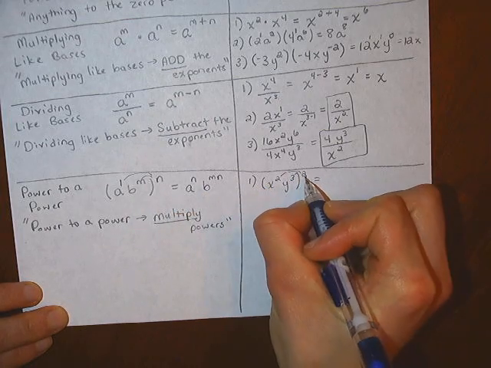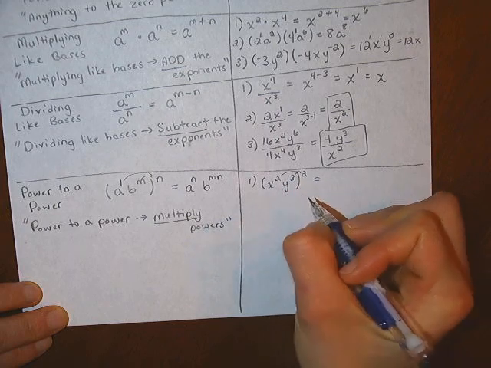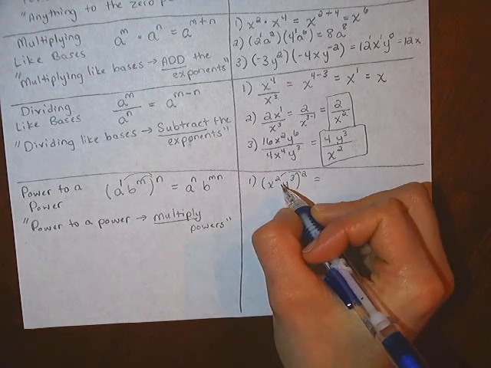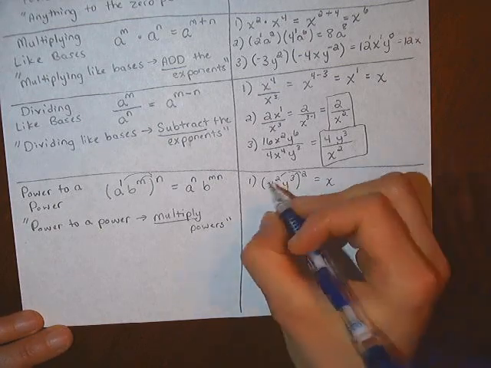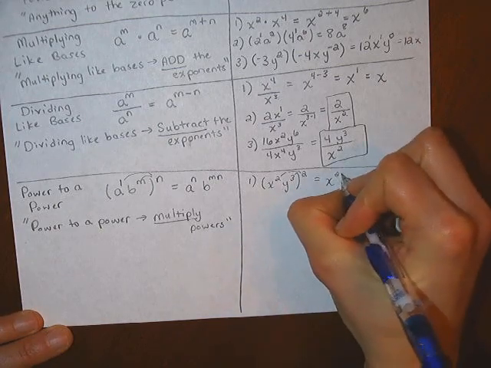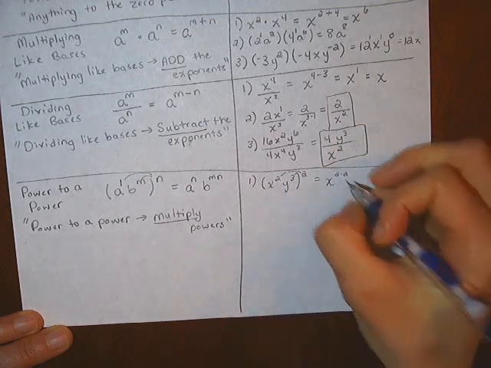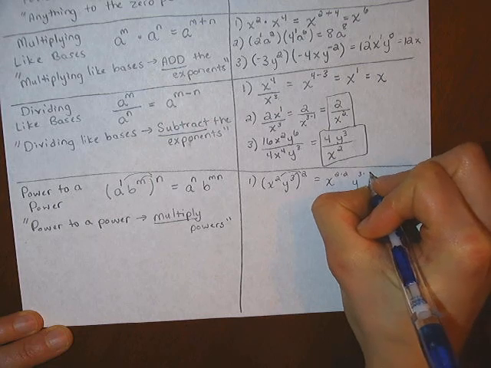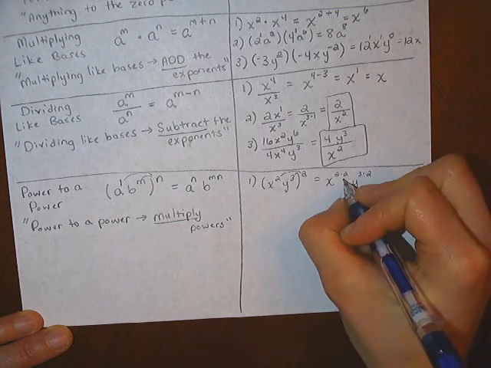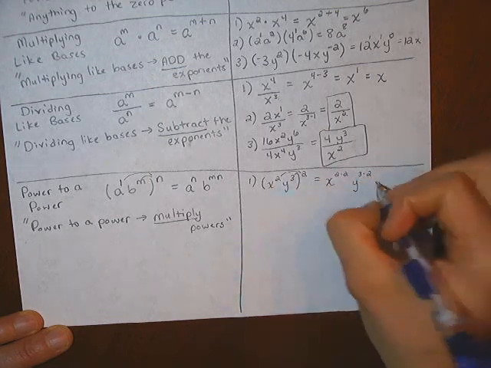It's almost like you distribute this power that's on the outside to everything power-wise on the inside. So this would be x to the whatever 2 times 2 is, and this one would be y to the whatever 3 times 2 is. So you distribute your power to each of the powers.